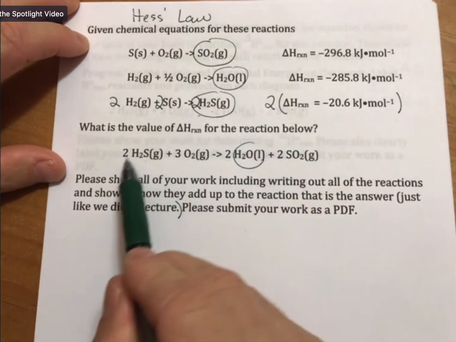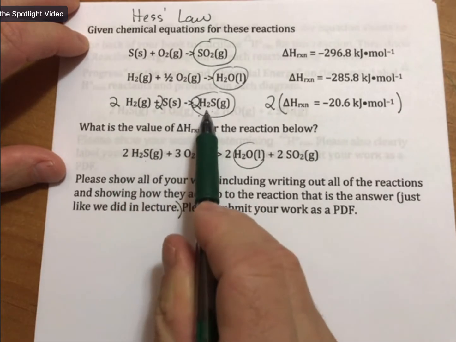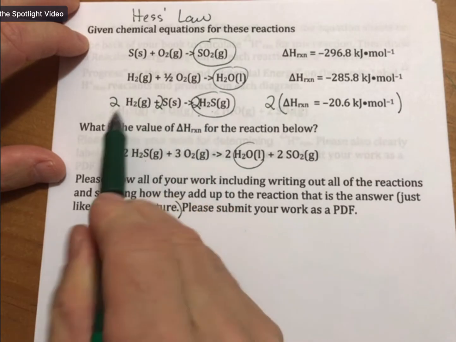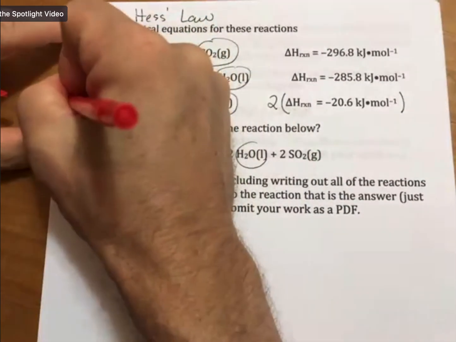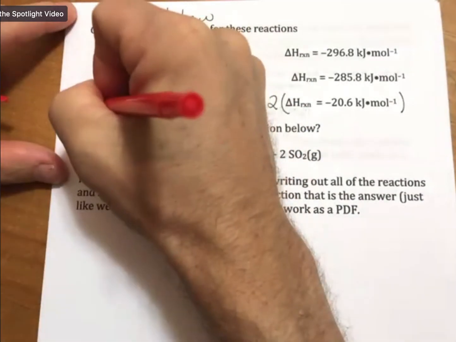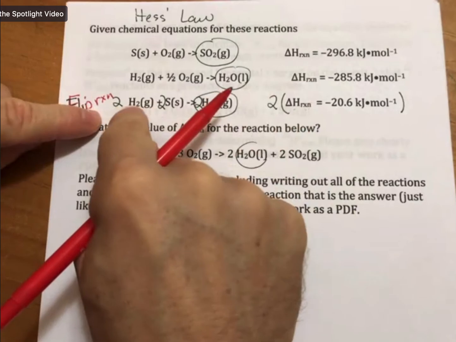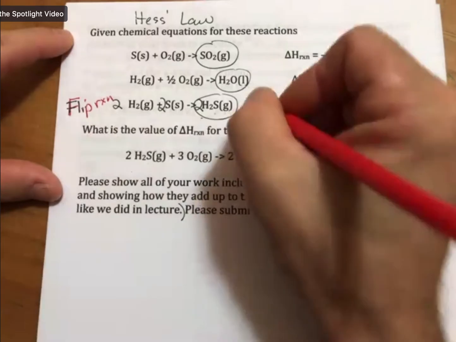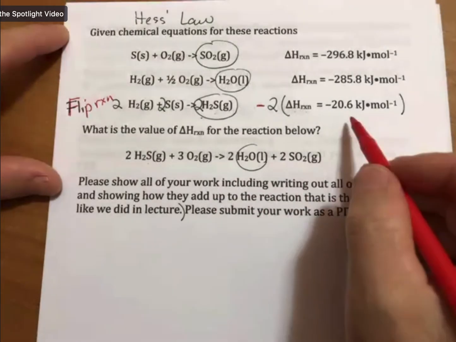That's fine. So now I have a 2H2S and I have a 2H2S down here. But then this is on the product side and this is on the reactant side. So I now have to flip the reaction. And actually, I'll write that in red. So flip reaction. And what I mean by flip the reaction is change the reactants into products and the products into reactants. But when I flip a reaction, I have to take the minus sign of the delta H.